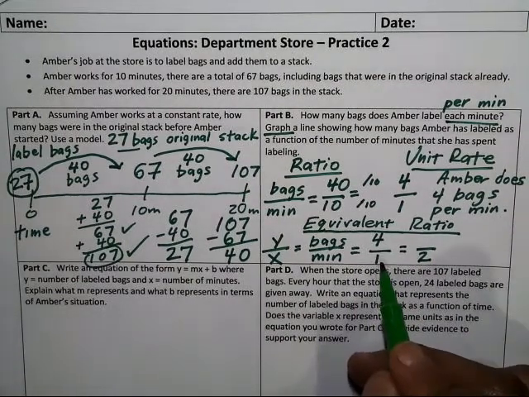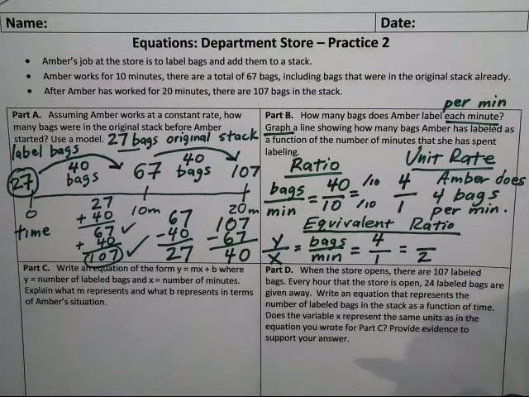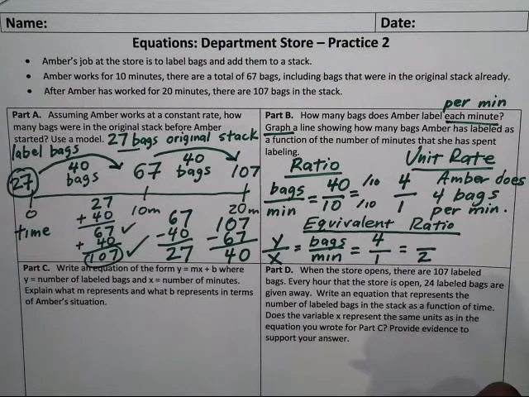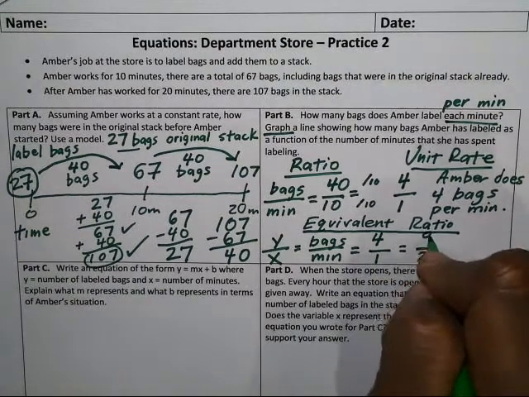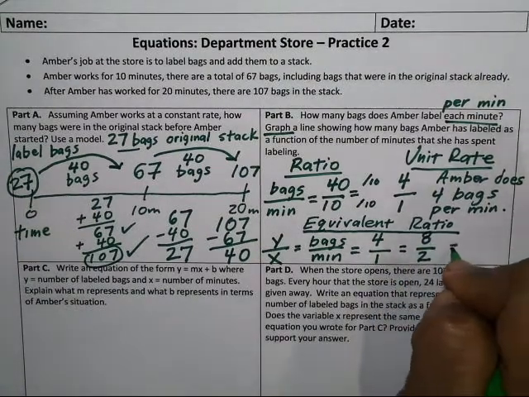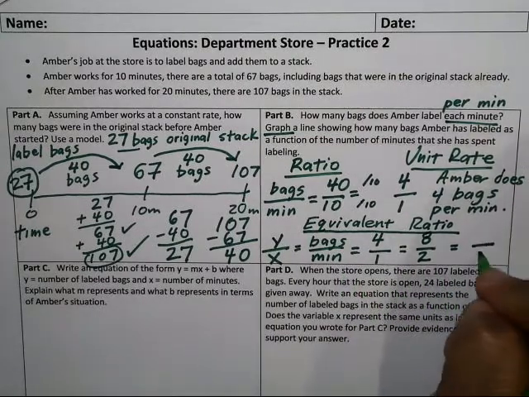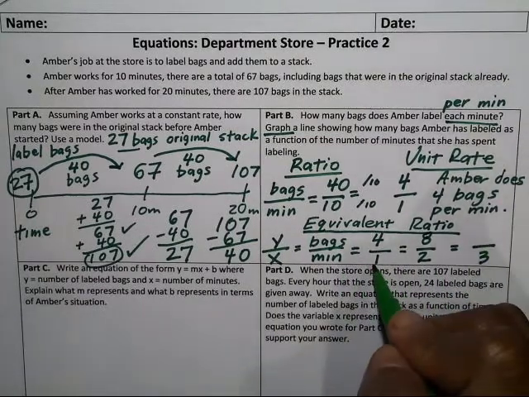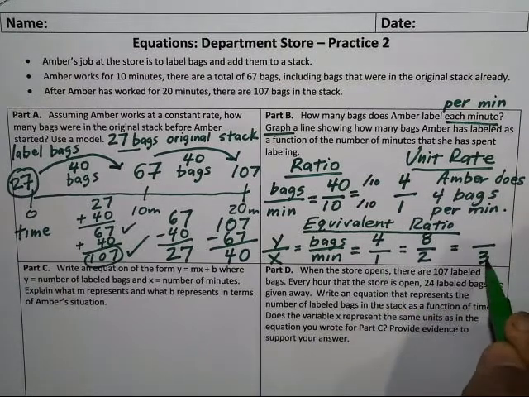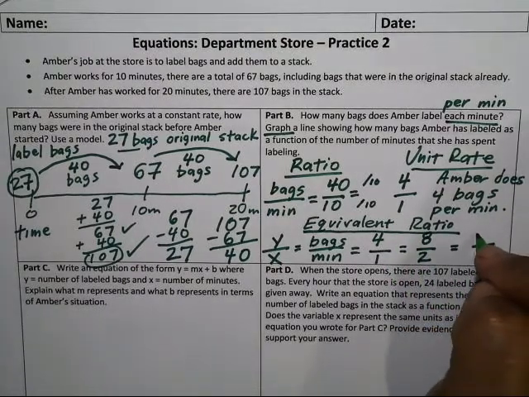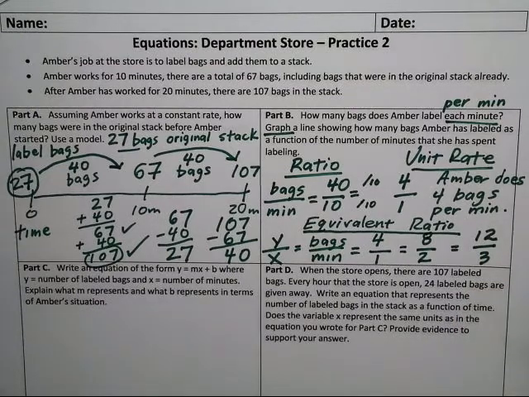Well, what is 1 times 2? That equals 2. What's 4 times 2? That equals 8. Likewise, in 3 minutes, 1 times 3 equals 3, so likewise I have to do 4 times 3, and that equals 12.